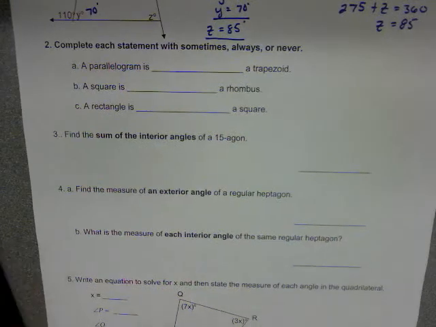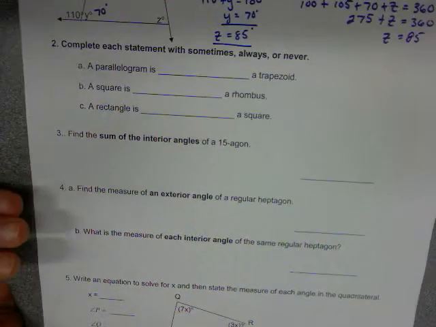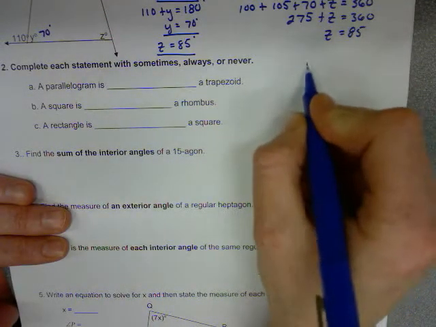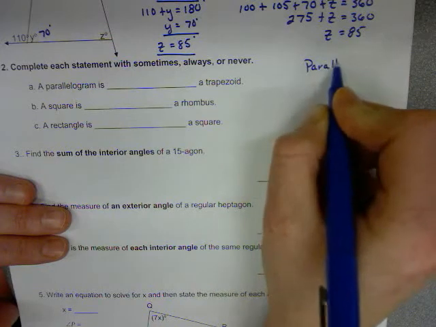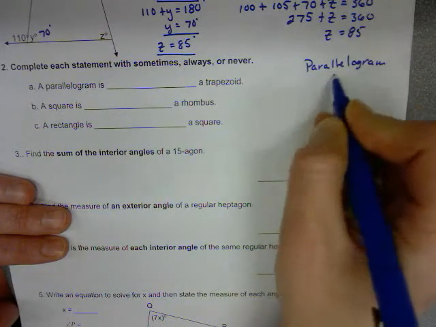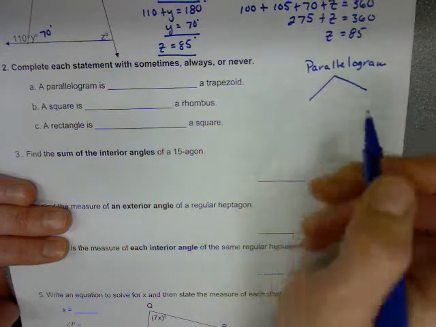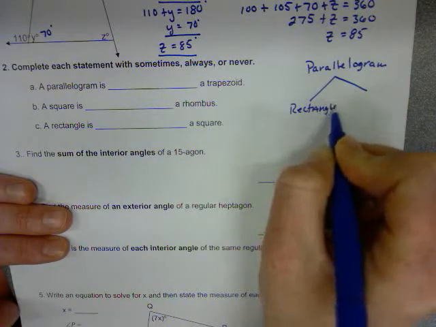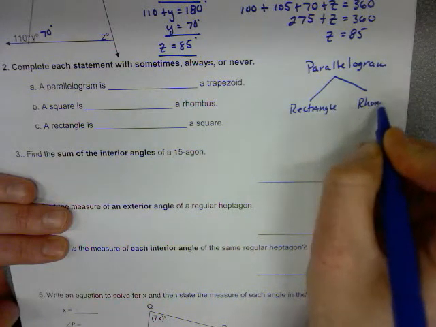Okay, moving on. Complete each statement with sometimes, always, or never. Now for this, you need to have memorized your parallelogram chart. Remember the hierarchy. We have a parallelogram at the top. Underneath the parallelogram, we have two types of parallelograms. We have a rectangle and a rhombus.